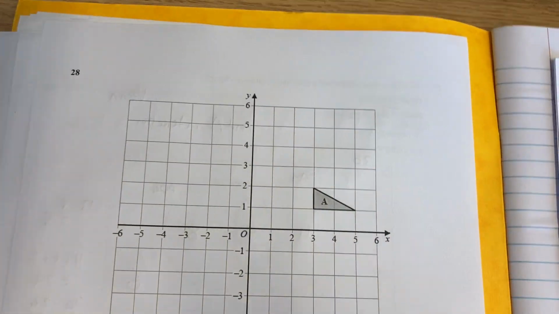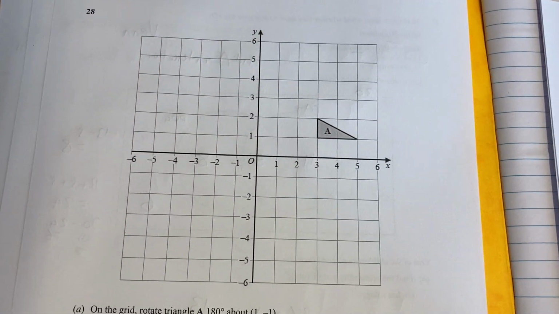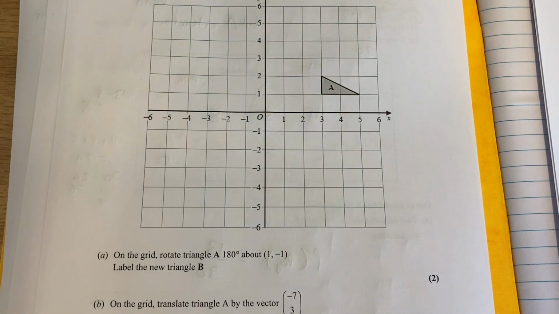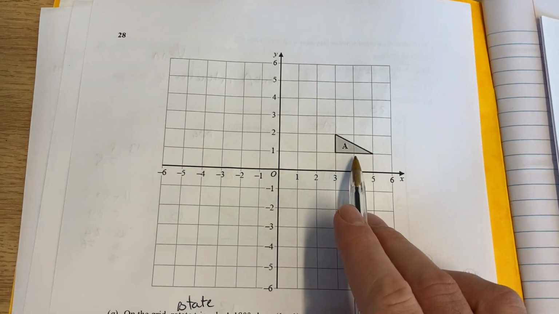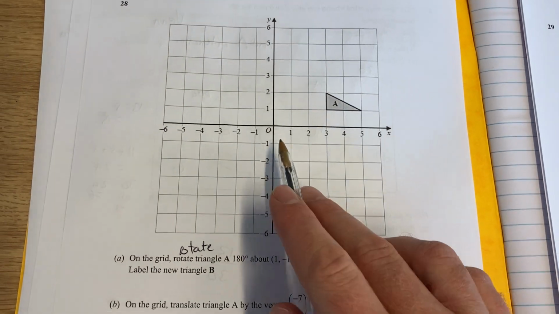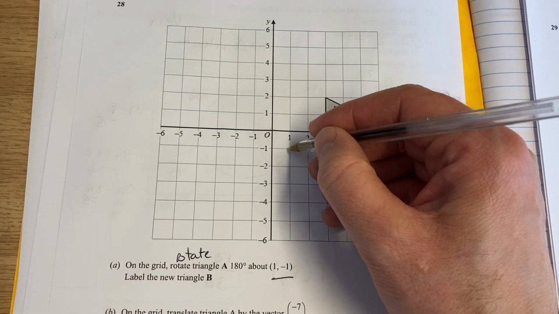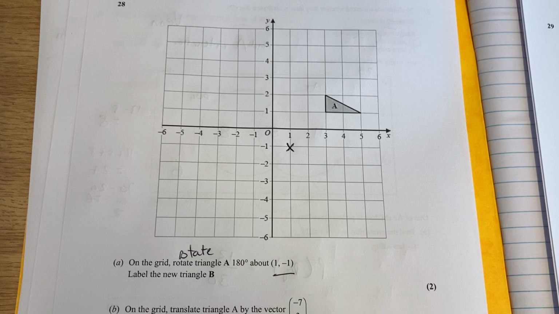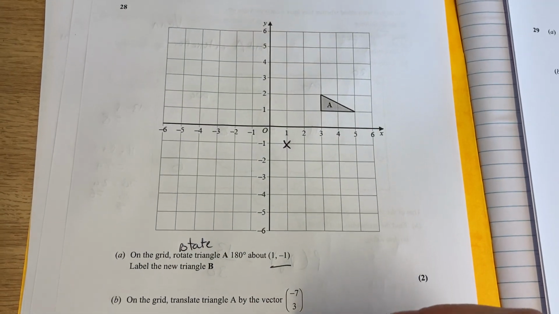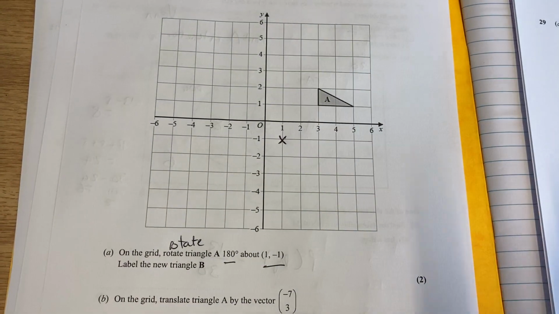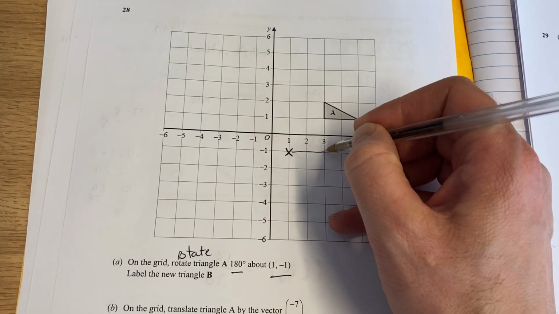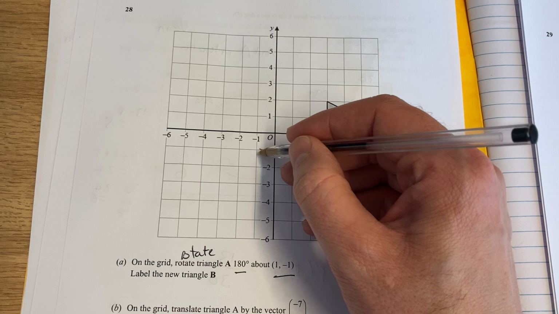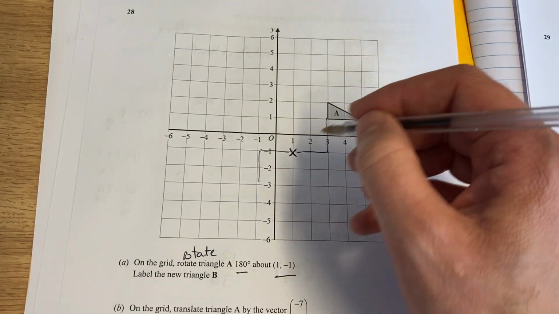Okay, 28 is a transformation question. On the grid, rotate triangle A 180 degrees, but it's no longer the origin, it's 1, minus 1, so it's there that we're rotating 180 degrees. Now, because it's 180 degrees, it doesn't matter whether I'm going clockwise or anti-clockwise, but I like to use counting. 2 across, 2 up, so I'm going to go 2 back, 2 down, and that's where it's going to start.